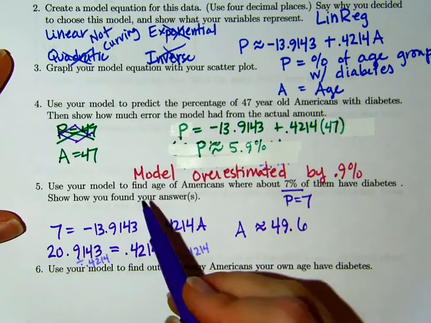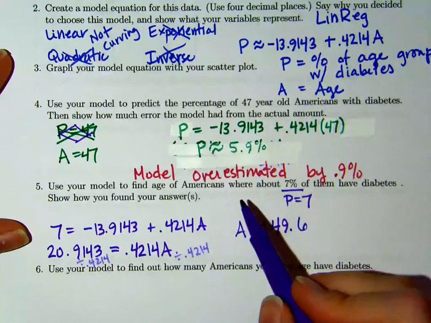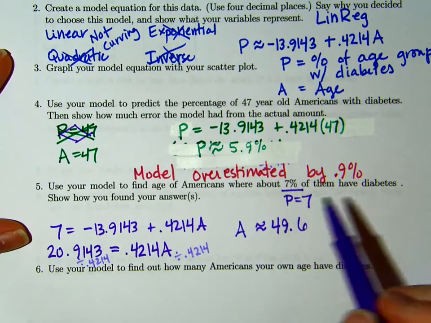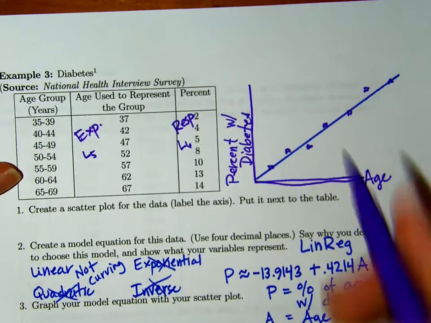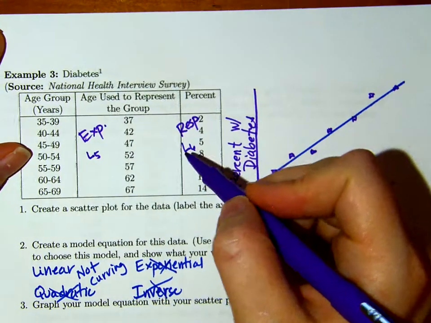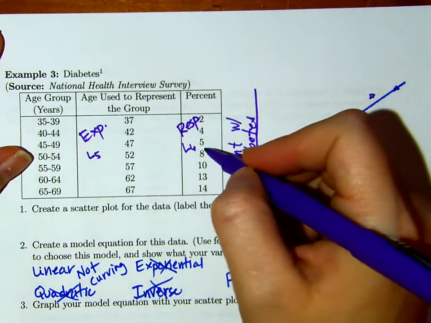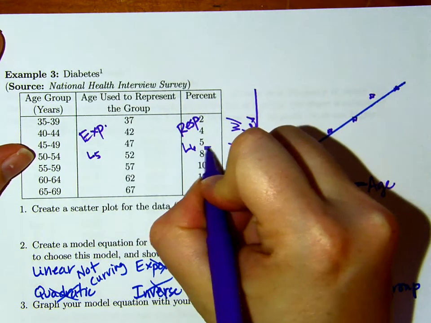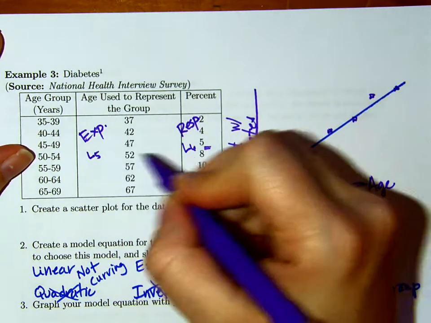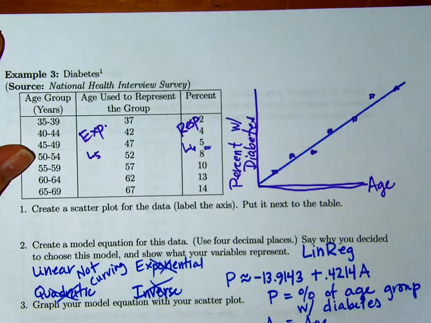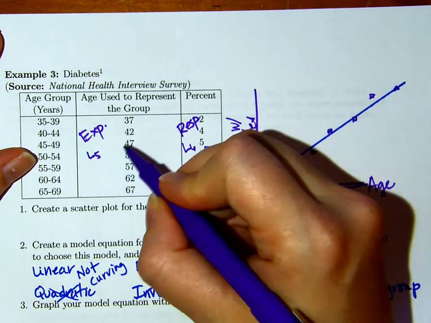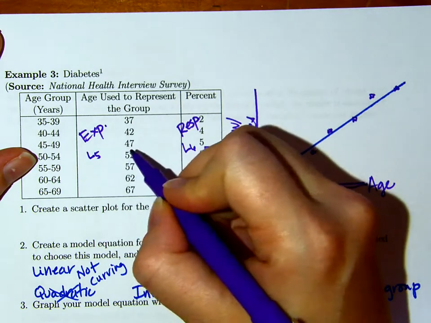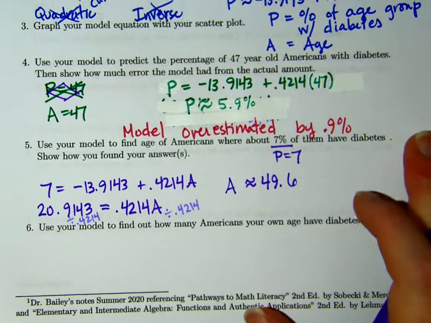Okay, use your model to find the age of people in the United States where about 7% of them have diabetes. Show how you found this. The age is about 50. And if you look up here, 7%, that is somewhere right here. And it makes sense that we ended up with 49 or about 50 years old. Okay, so about 7% of 50-year-olds have diabetes, according to the model.